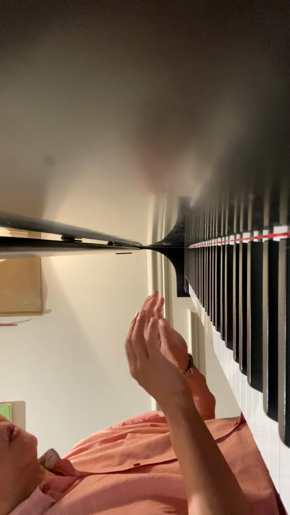This fingering works for every single key. Doesn't matter what key or black keys in the future. Okay, every single one you use the same thing, same fingerings. Okay, here we go again. C major.